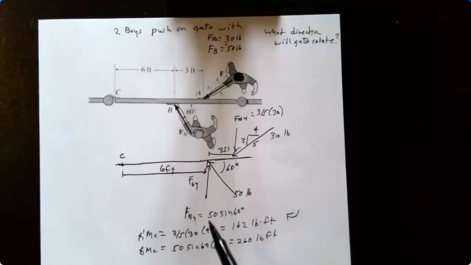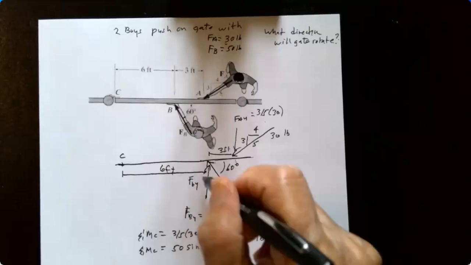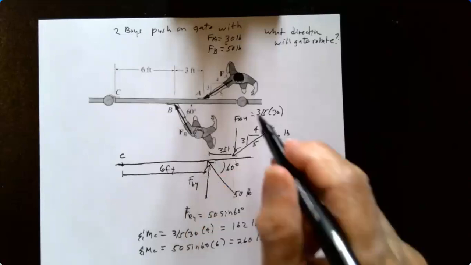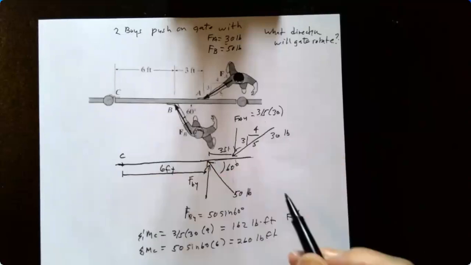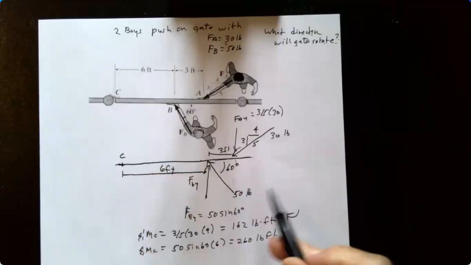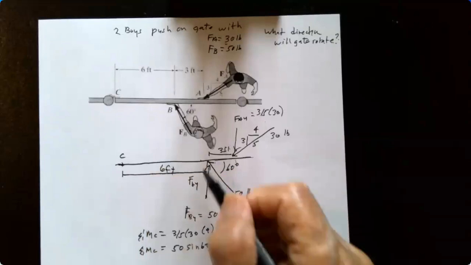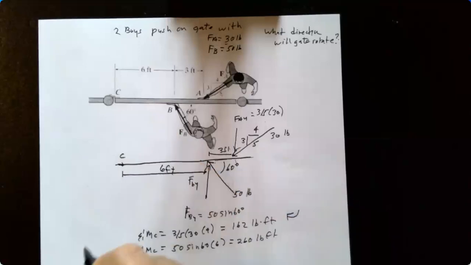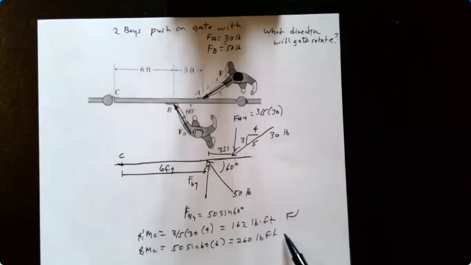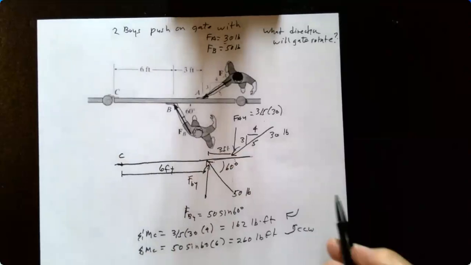And this rotation then, when you look at this as it's pushing this way, rotation then is going to be counterclockwise. Okay, this way. This one is clockwise. This is going to be counterclockwise. So it's going to be 260 pound-feet counterclockwise. This is clockwise. So the rotation then is going to be counterclockwise.